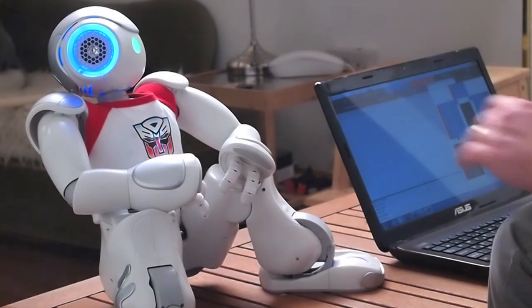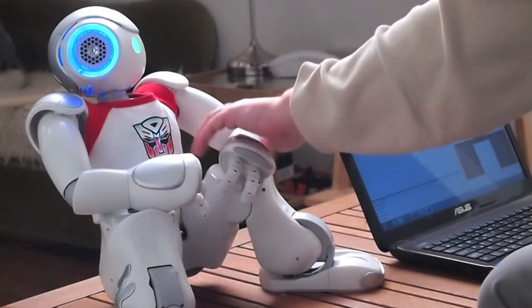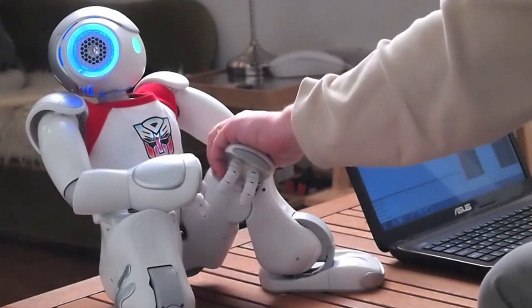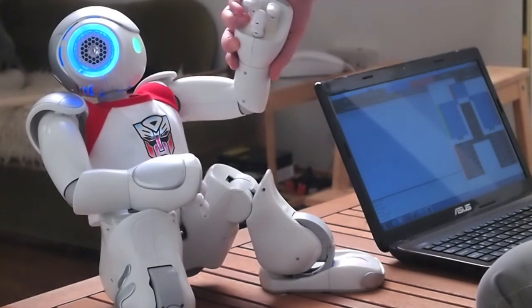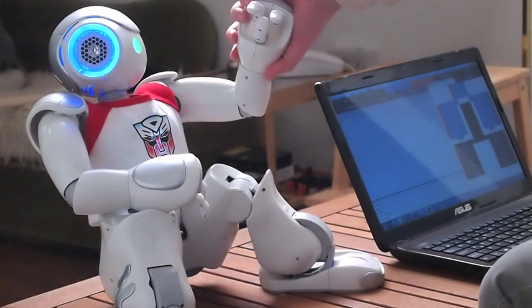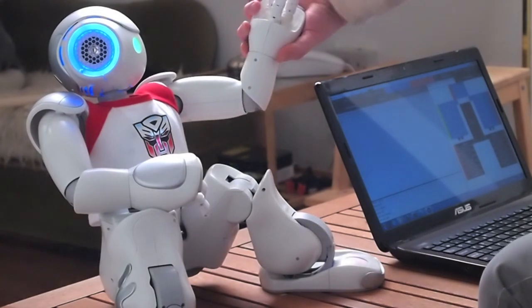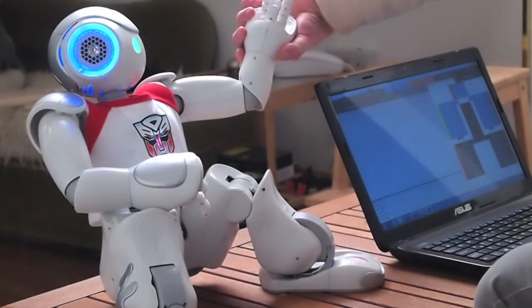Okay, let's add some arms. So, left arm relaxed. Up there, left arm stiff. Keyframe. Let's grab everything. That's how I use the UI. Turn motor off.